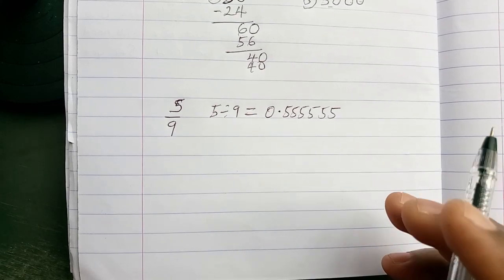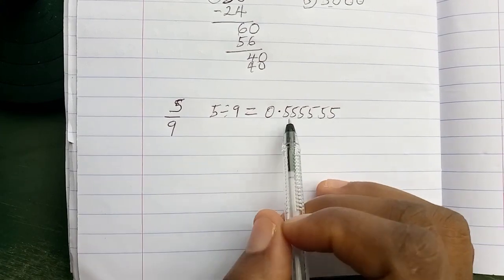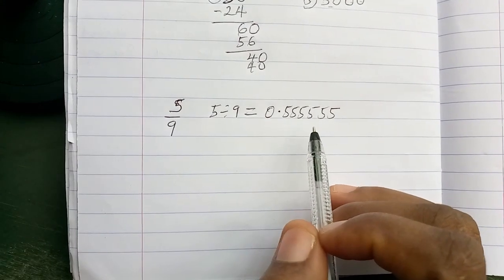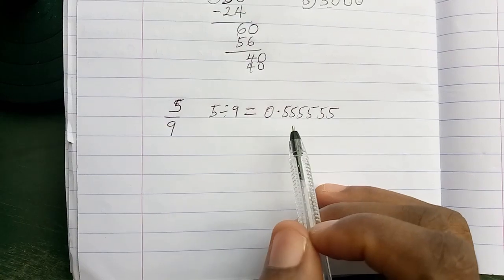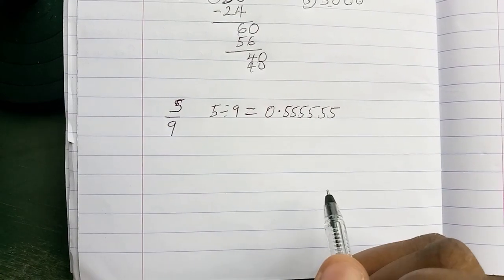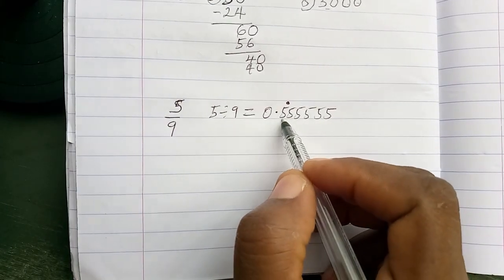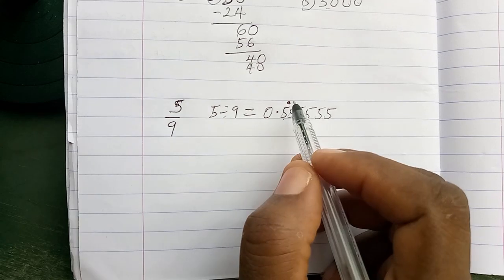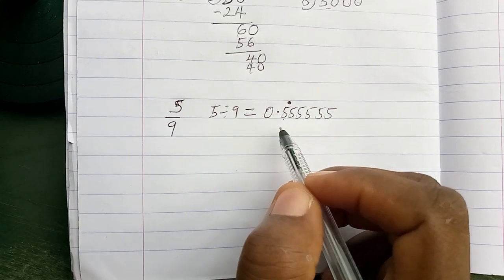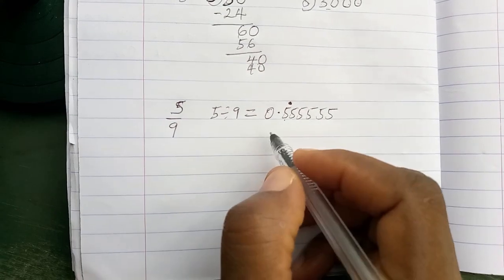We don't keep on using these long streams of 5 that keeps coming up. Instead, we use some cool math notation to show the recurring digits. We put a dot over the first 5, and we leave all the others off.